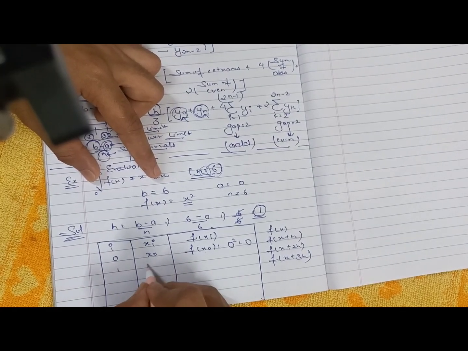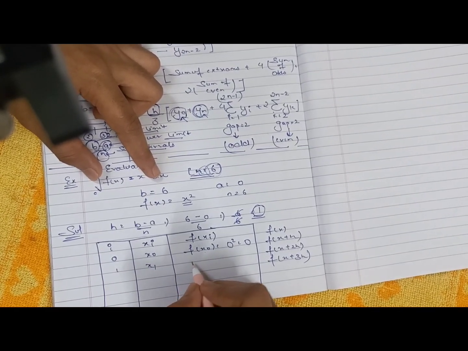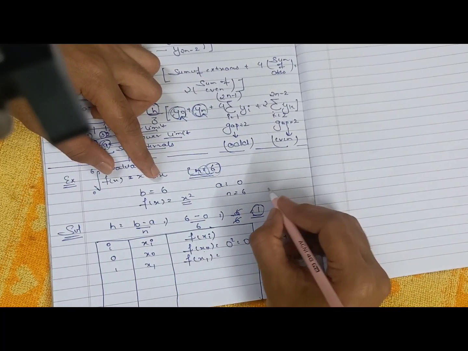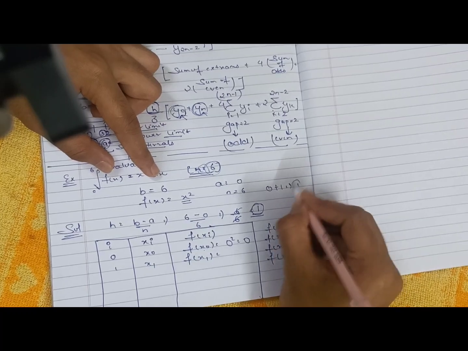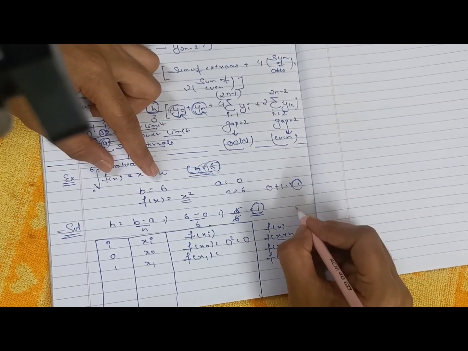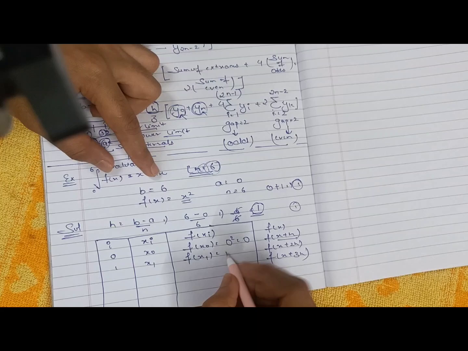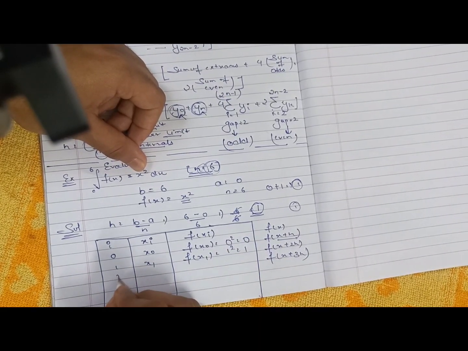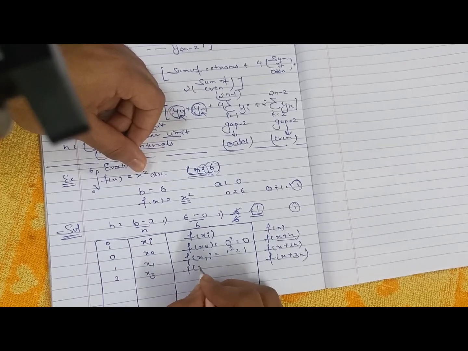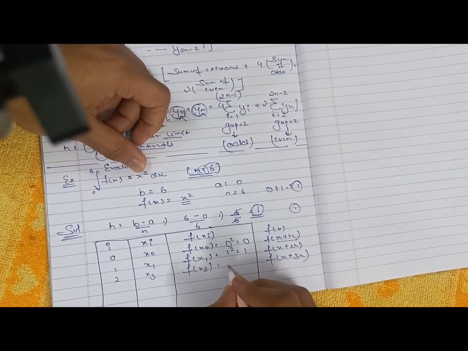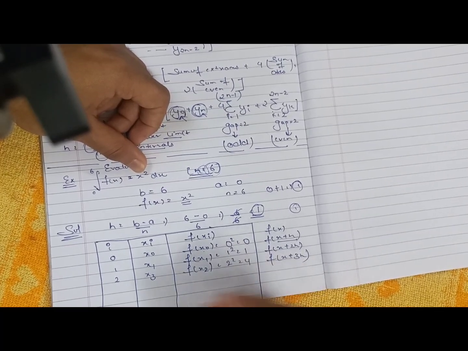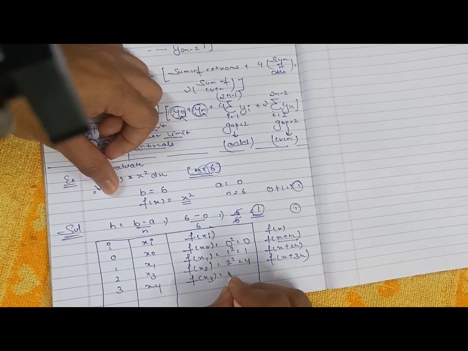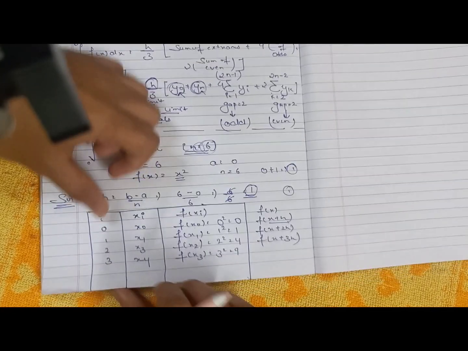Second one, x1. Now what is the value of x1? x1 is 0 plus 1, so it is 1. The function of x plus h is 1. Now put the value 1 in this function, and we have 1 square equal to 1, right? Now we'll continue this. x2, the function of 2 is the square of 2, equal to 4. x3, function of x3 is 3 square, equal to 9.